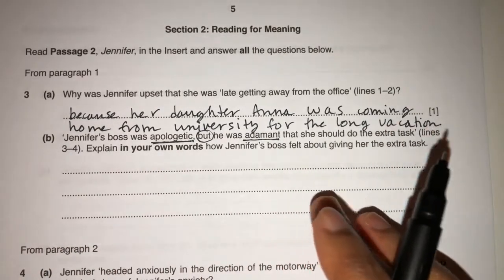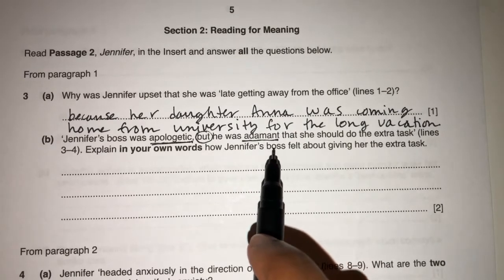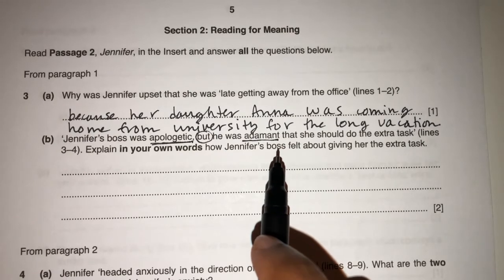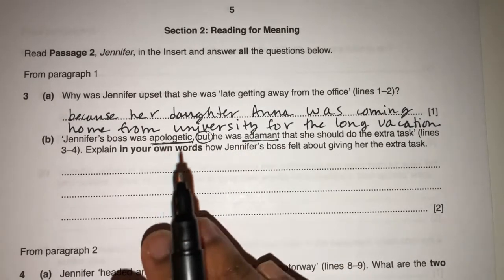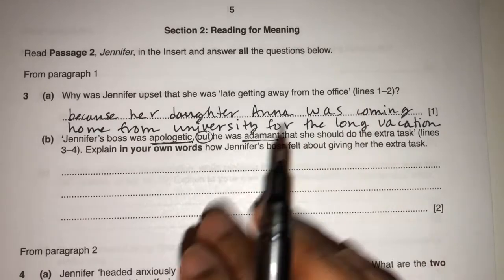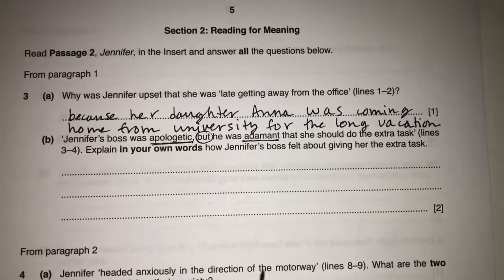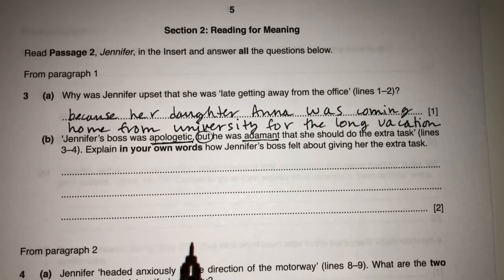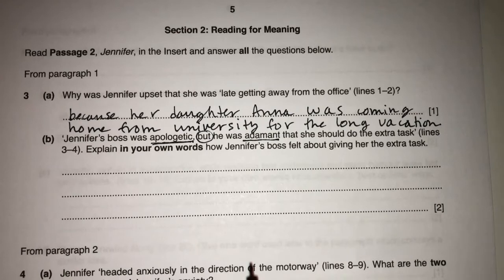But he's adamant. Adamant means I'm sorry, but I really need this. Okay? I'm sorry, but this is how it is. So if someone says, I'm sorry, but you have to do this, it means they're being assertive, they're firm. Not that they don't care, but in a certain way, they insist that you have to get it done. Okay? And he's sticking with his decision. So he's standing his ground.